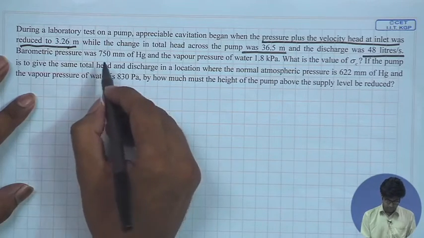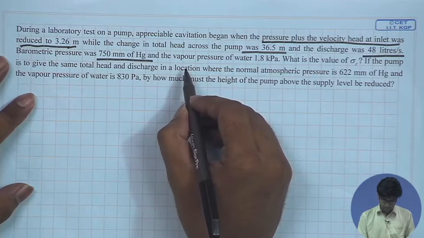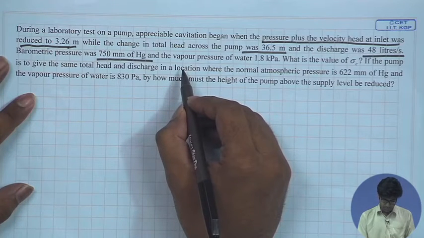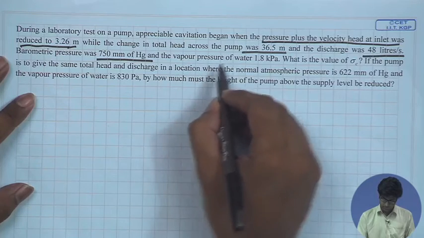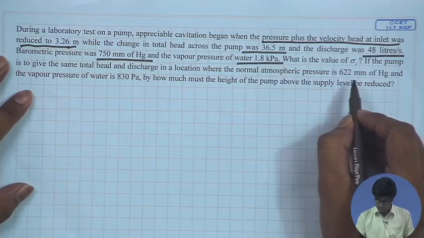The barometric pressure was 750 millimeter of mercury, that is the atmospheric pressure, and the vapor pressure of water is 1.8 kilopascal.